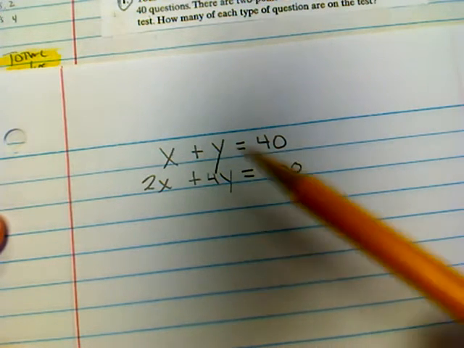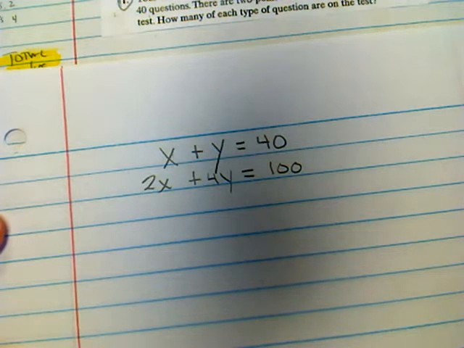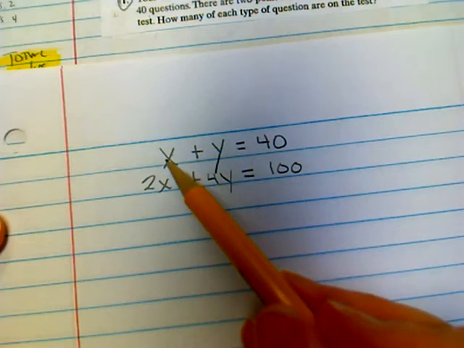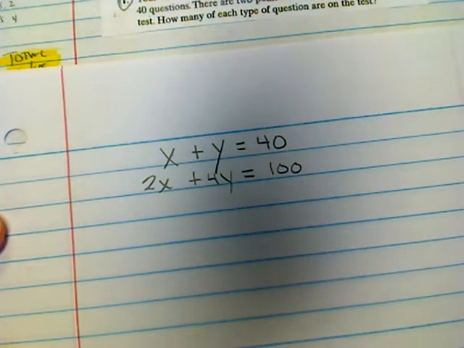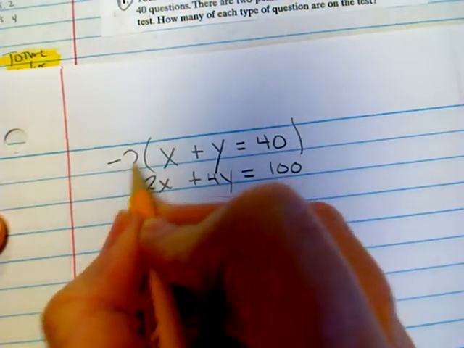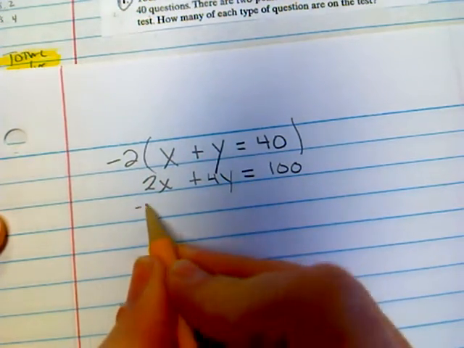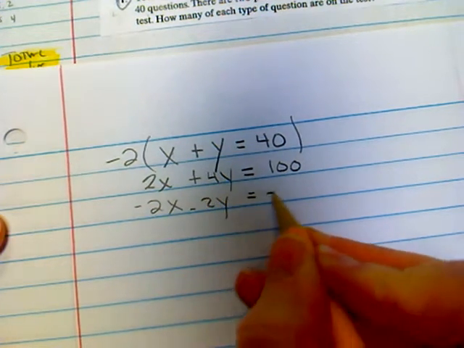So what I'm going to do to solve this by elimination, because it wants to know how many of each type of question we have, is I'm going to take this top equation and multiply everything by -2. I'm doing that so my x's cancel. And when I do, I'm going to get -2x minus 2y equals -80.